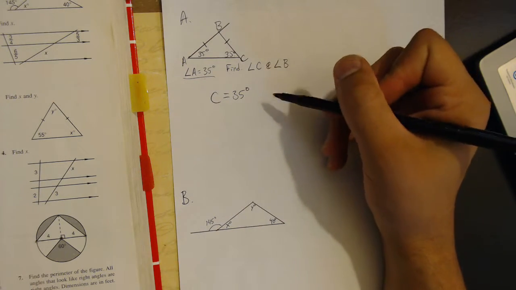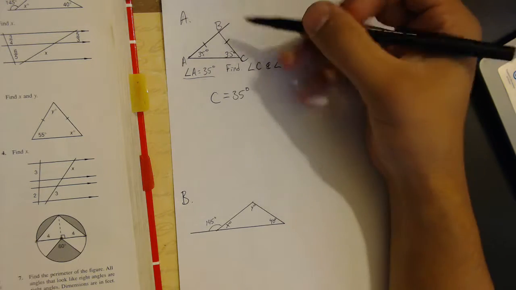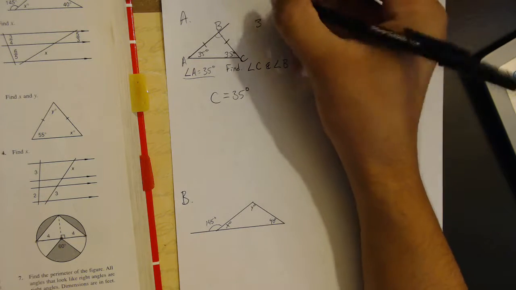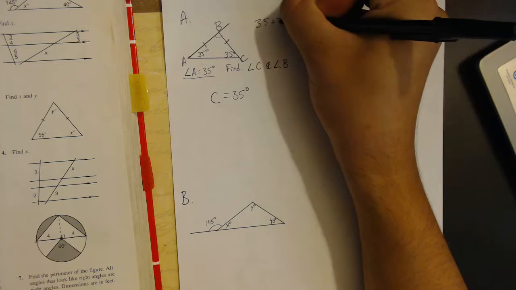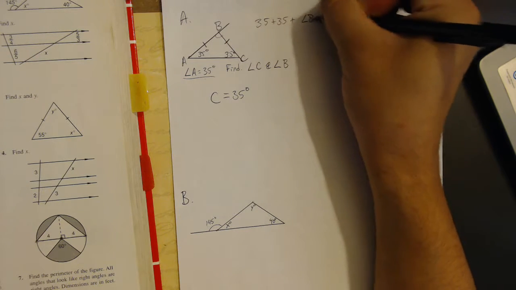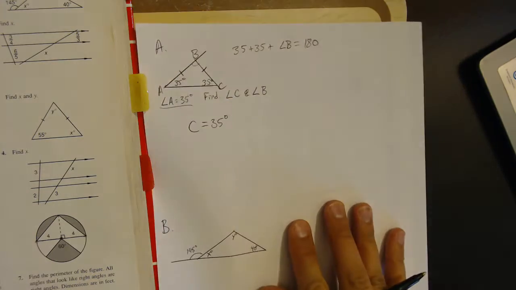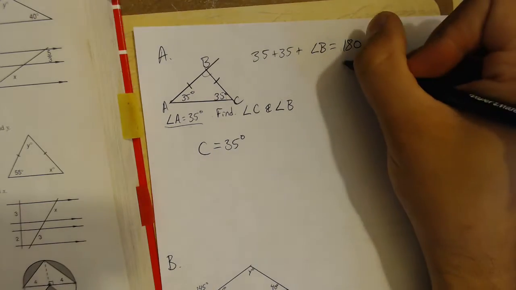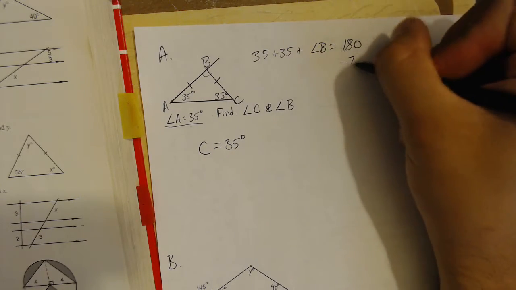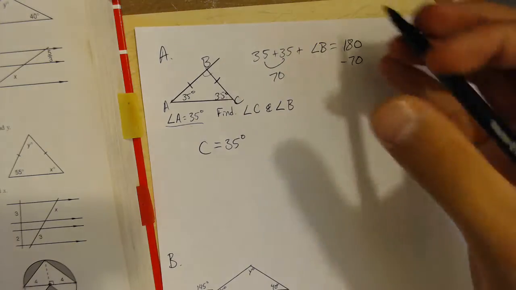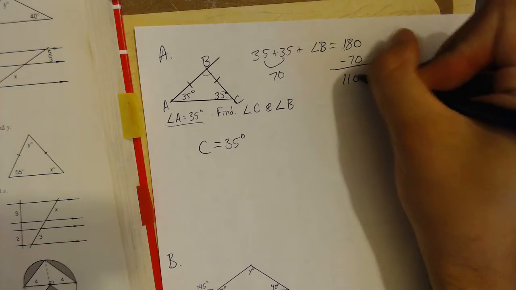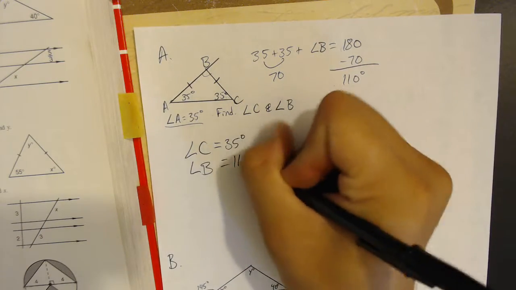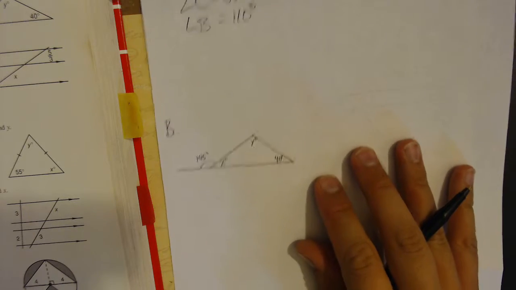Now to find angle B, we have to use more knowledge we have of triangles, which is that every triangle has all three angles adding up to 180. So just through process of elimination, we can say that 35 plus 35 plus angle B should equal 180. To find angle B, all we have to do is subtract 70, which is these two added together, from 180. That gives us 110 degrees. So angle B equals 110 degrees.